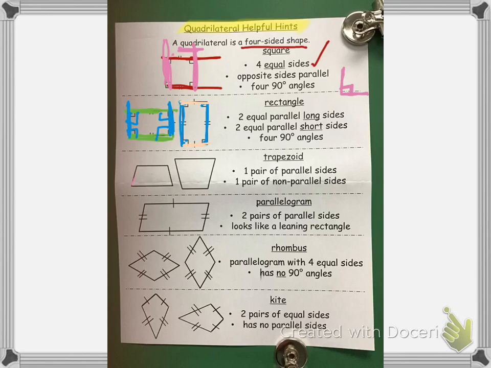So if this line were to keep going, and this line were to keep going, eventually those two lines are going to meet in the middle somewhere. So that means they are not parallel. But if this line right here went on forever, and this line went on forever, they would never ever touch each other. So I'm going to make these two lines to show you that they're parallel. If you do this, this shows that they are parallel. So unfortunately, this line and this line, they are not parallel. So that's where this comes in. One pair of non-parallel sides.